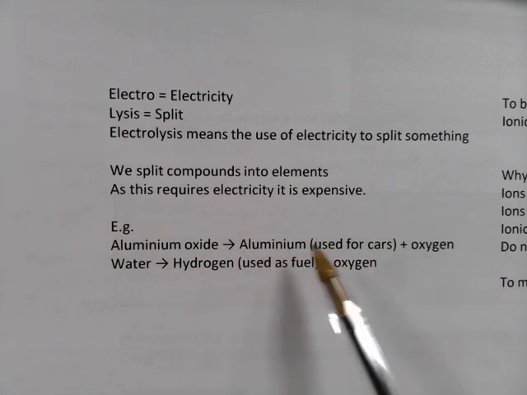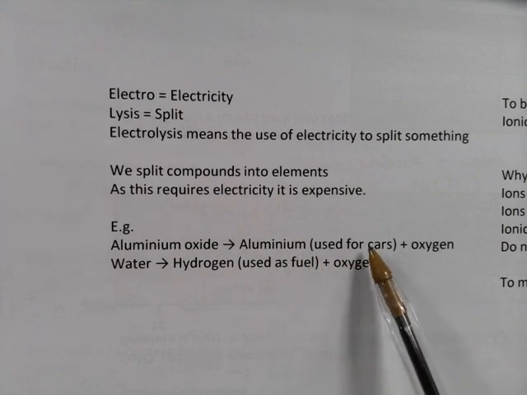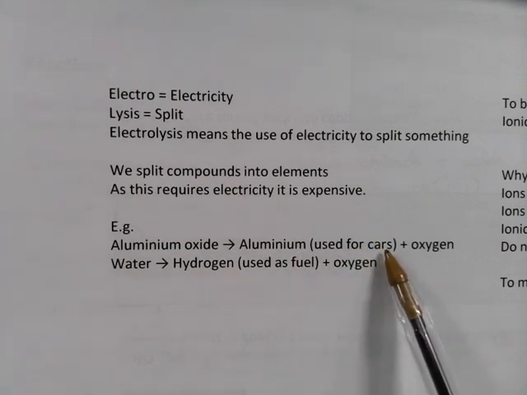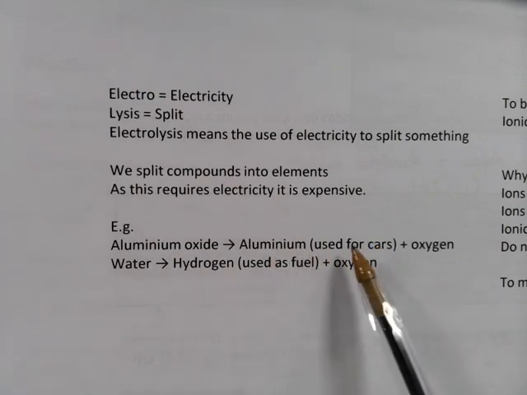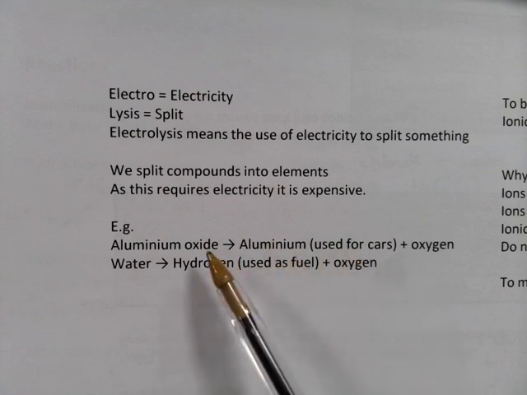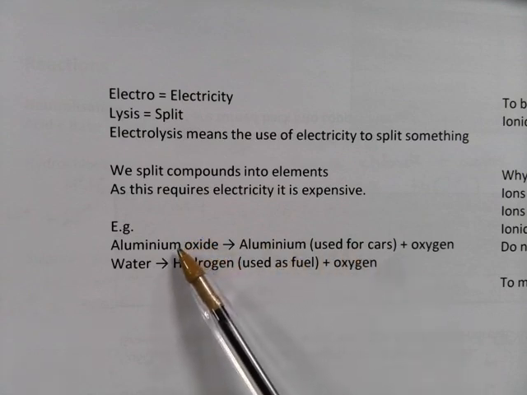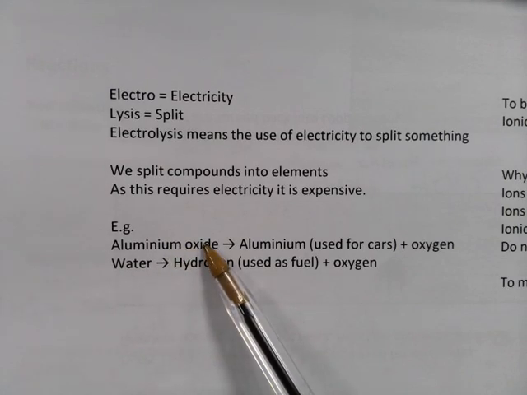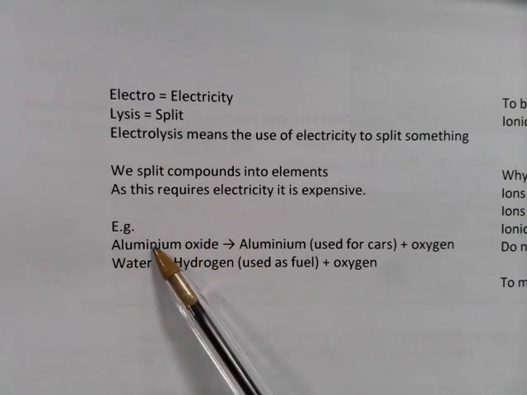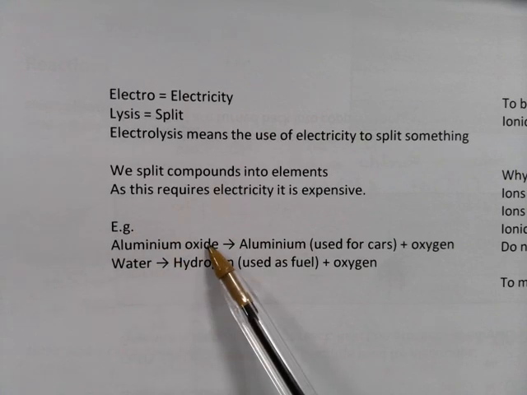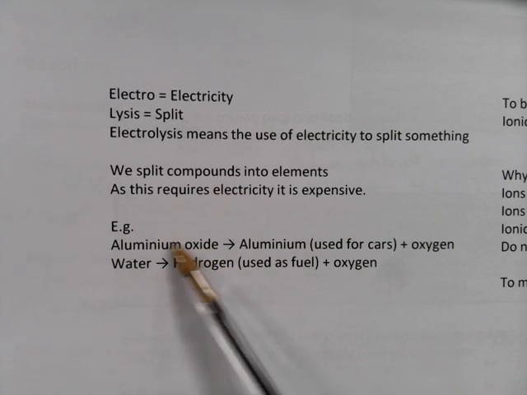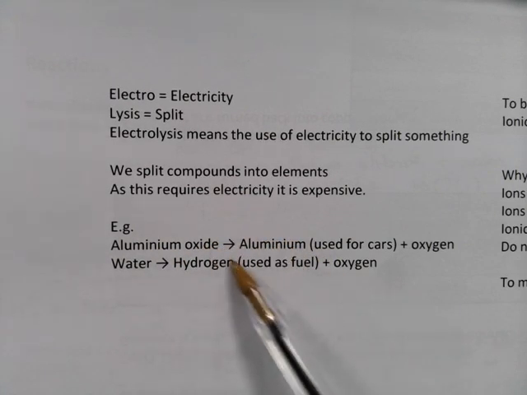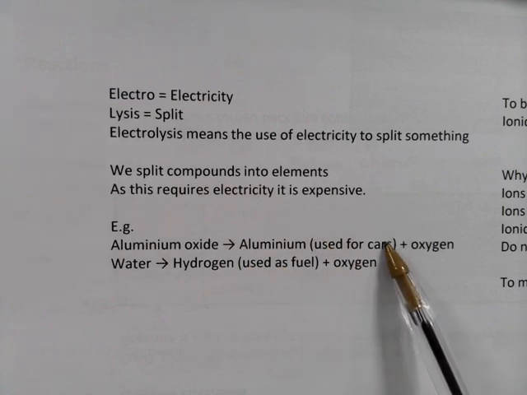The reason I would do this: pure aluminium can be used to make cars and it can be used to make planes. And although aluminium is really abundant, because it's reactive, when we find aluminium, we don't find it in the pure form, we find it as aluminium oxide. It's already reacted with oxygen. To get aluminium in its pure form, we use electrolysis. We separate the aluminium and the oxygen, and then the aluminium can be used for cars and for planes.